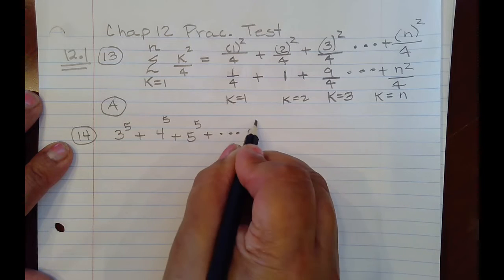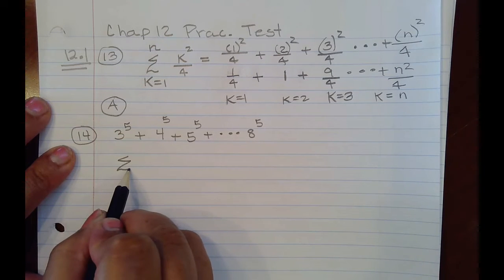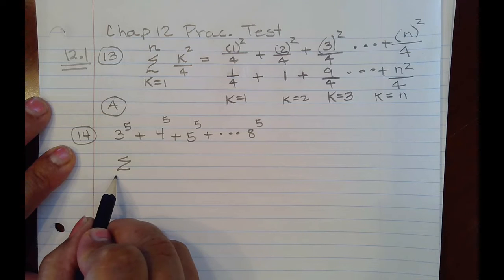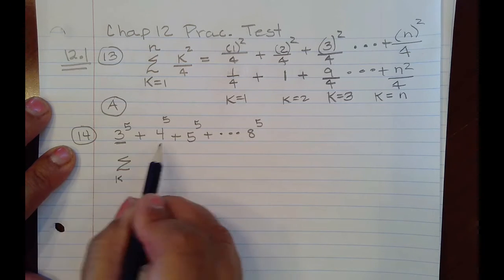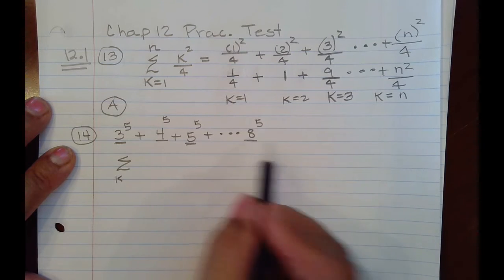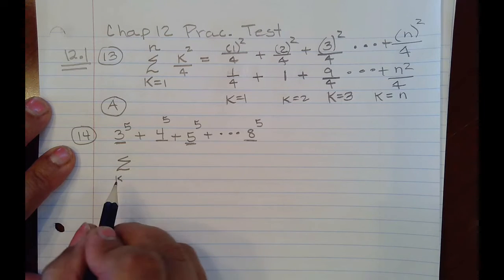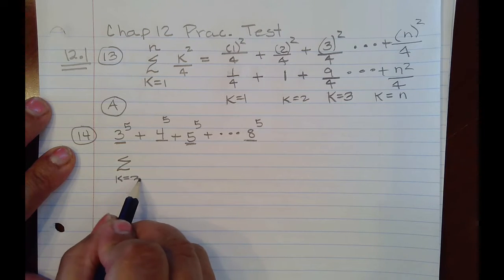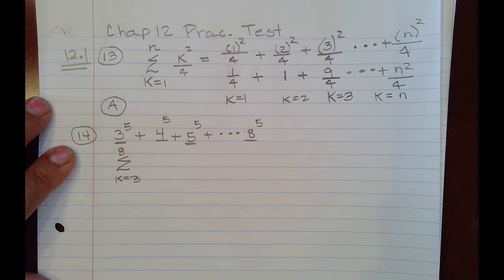They went all the way up to 8 to the 5th. So go like this. Your k value is going to start with a base of 3. The power of 5 just continues on every one of these bases. The bases go from 3 all the way up to 8. So we're starting at 3 and ending at 8.